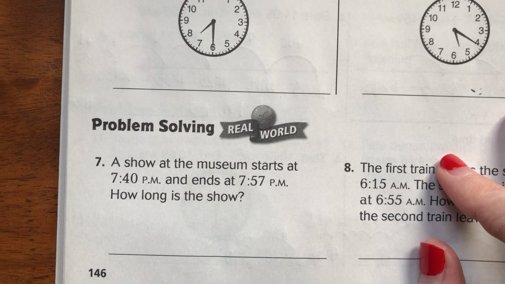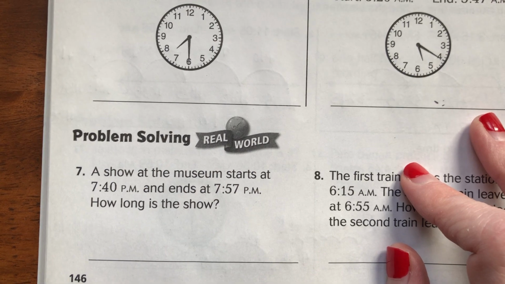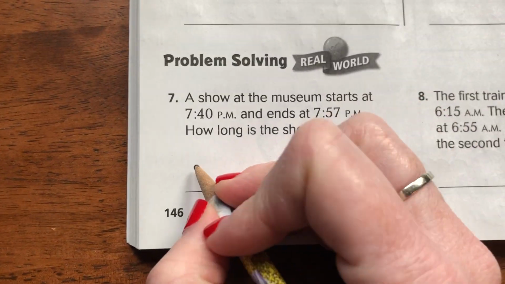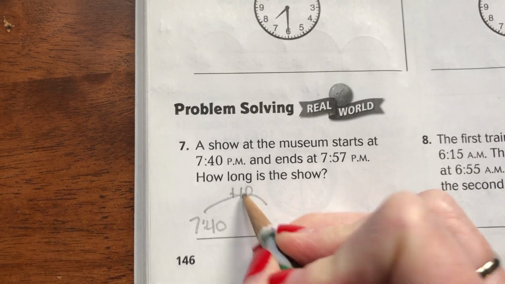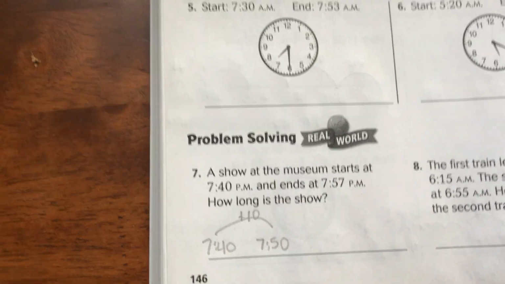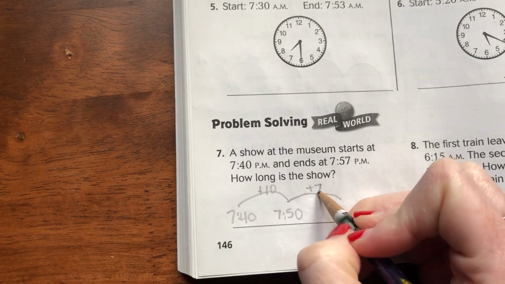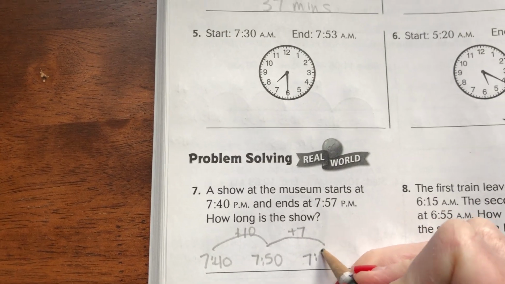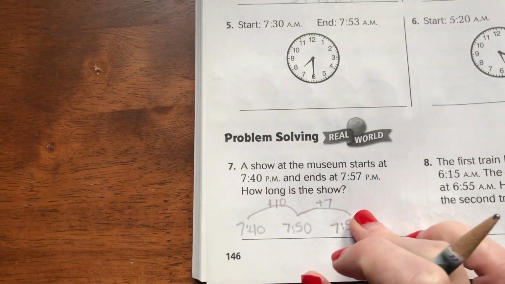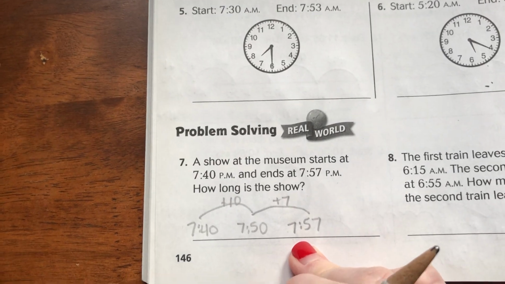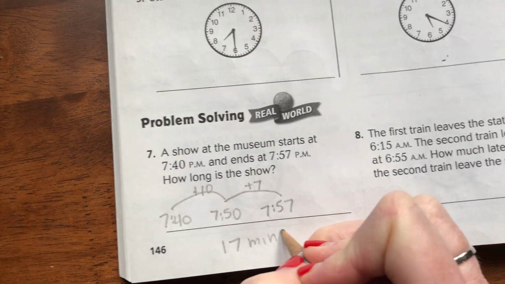A show at the museum starts at 7:40 and ends at 7:57 p.m. How long is the show? Starting at 7:40, going up 10 minutes will get me 7:50. And then I can either jump up 7 ones to get me to 7:57, or I could jump up 20, which would get me to 8 o'clock, and then take away 3. Whichever way you would like to do it, it's 17 minutes.